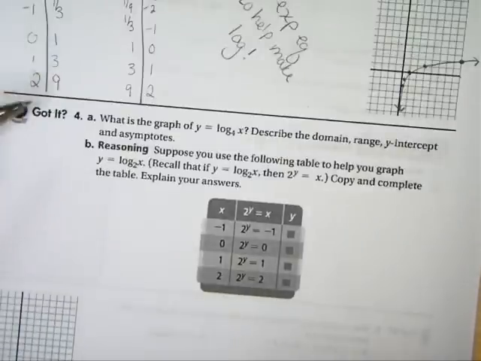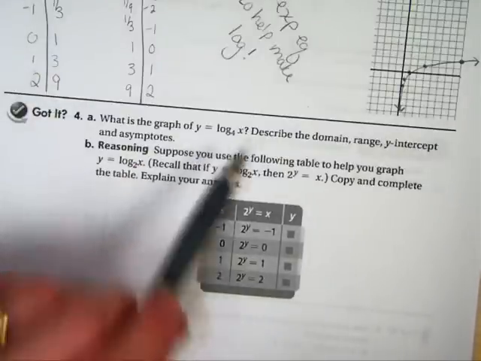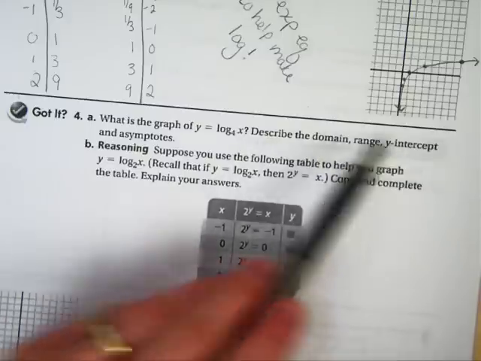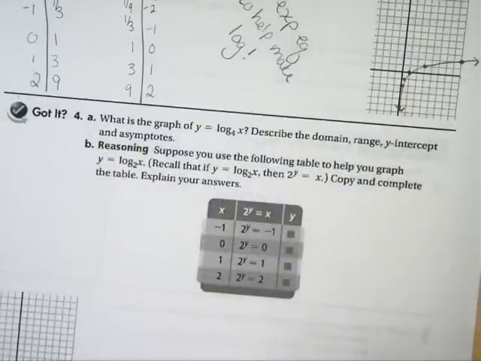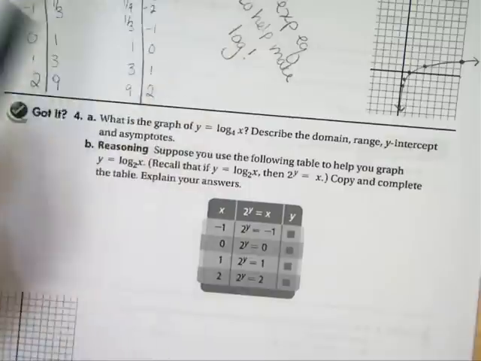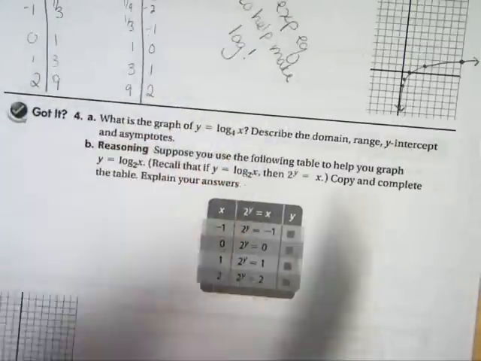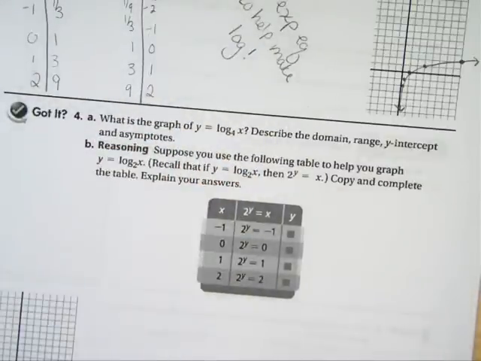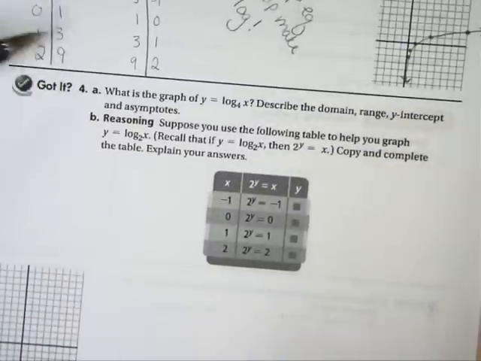In question 4, we need to take the graph of log base 4, and describe the domain, the range, the y-intercept, and the asymptotes. I should note that there was no y-intercept up above. There was only an x-intercept. Alright, moving on.